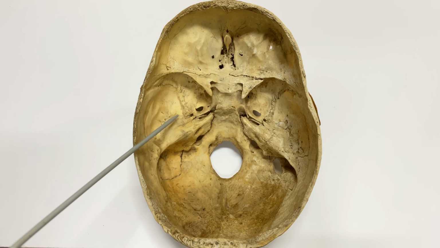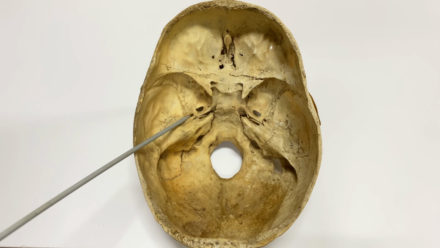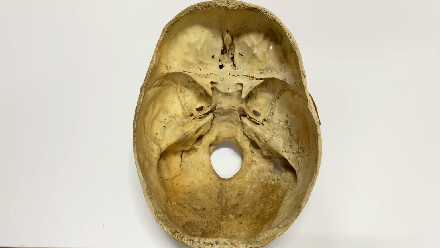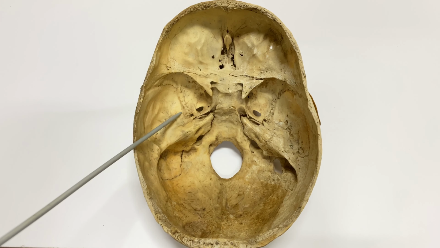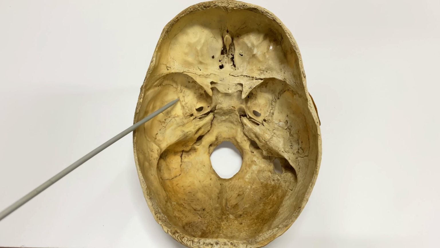The next important landmark is the foramen spinosum. Foramen spinosum allows for the passage of nervus spinosus, which is a branch of trunk of the mandibular nerve, and then middle meningeal artery. The next landmark is the groove for middle meningeal artery. We can see that the groove for middle meningeal artery begins from the foramen spinosum. As the name suggests, this lodges the middle meningeal artery and middle meningeal sinus.